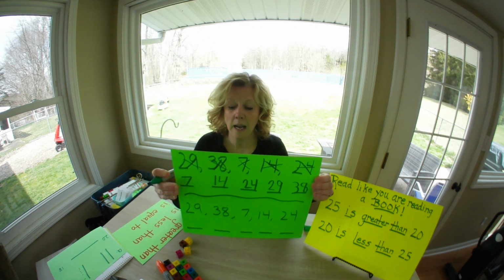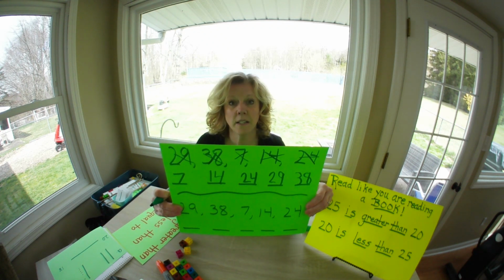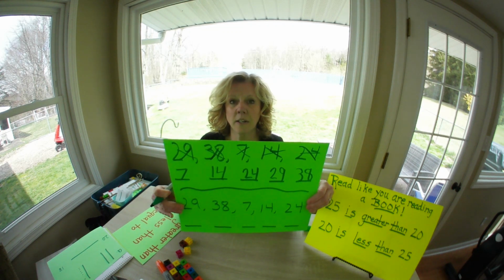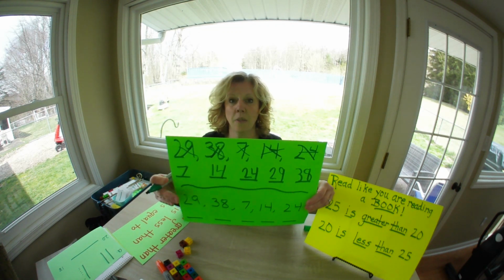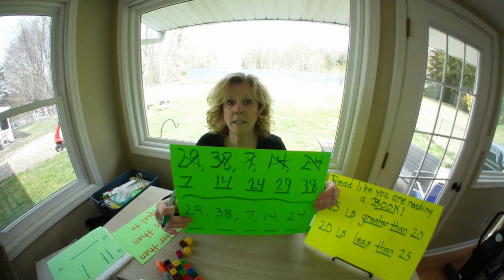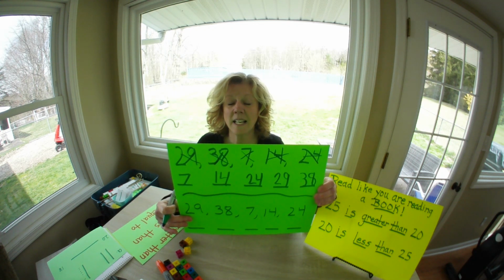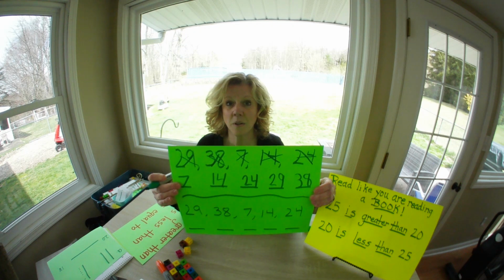Now, who can be smart enough to tell me how I'm going to do from greatest to least? How is this one going to be easier to do now that we've done this? Boy, you guys are smart. That's right. So if we look at this, isn't going from greatest to least going to be the exact opposite of this? So think about it. We said this was our biggest number, right?